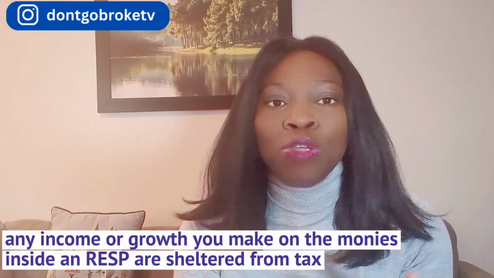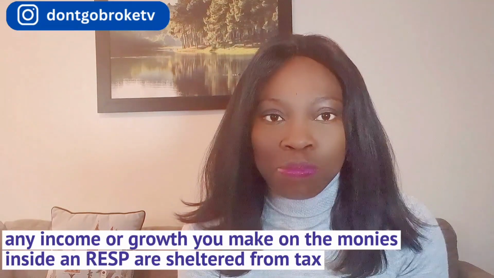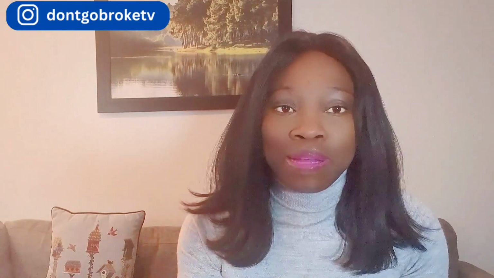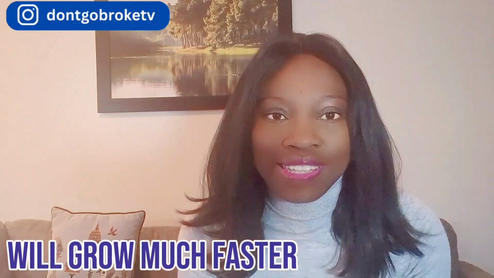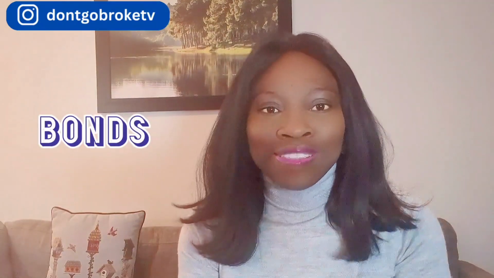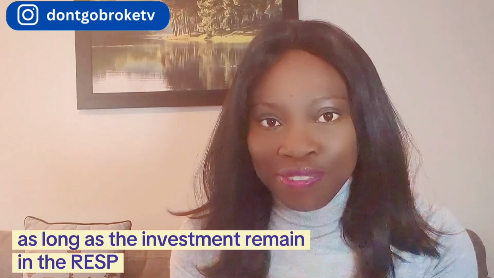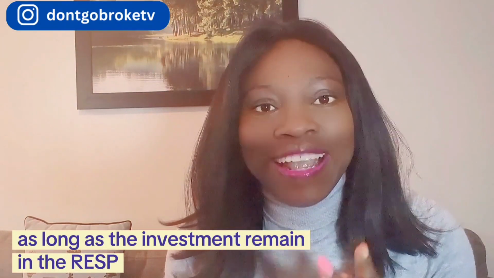The second benefit is that an RESP is a tax-sheltered account, which means that any income or any growth you make on the money inside an RESP is sheltered from tax for a while. And that means that your investment in an RESP will grow much faster than if you put it in an account that wasn't a registered account like an RESP. I want you to see the RESP as a large basket of investments in which you hold stocks, bonds, mutual funds, REITs, ETFs, and even cash.